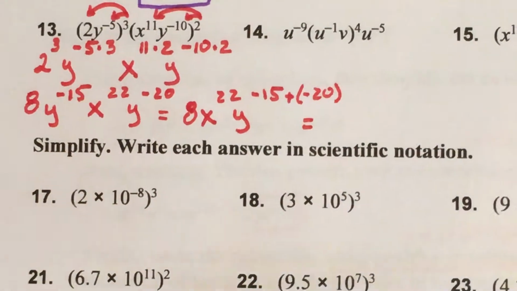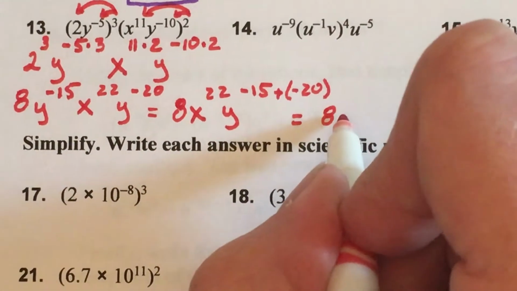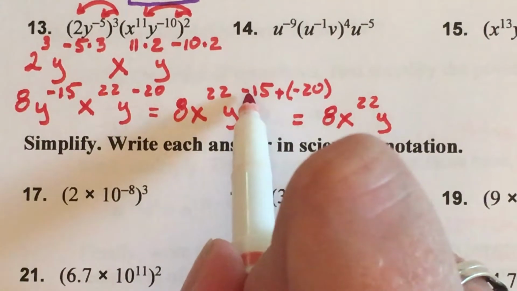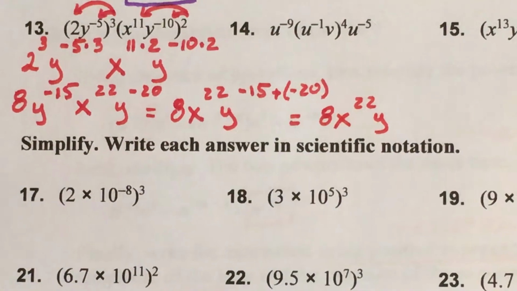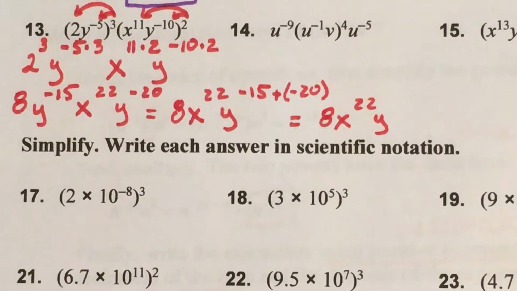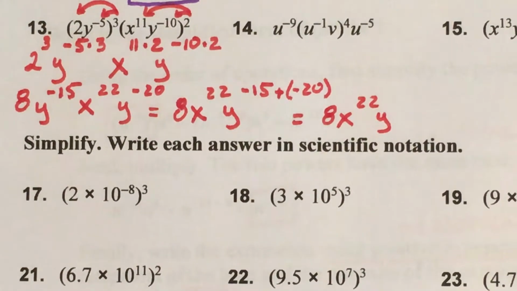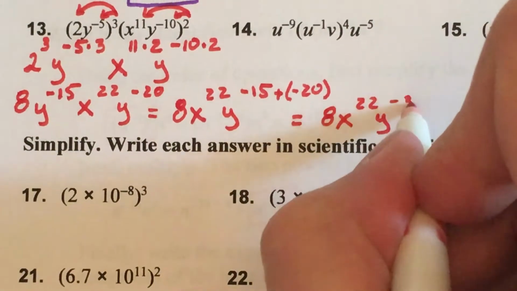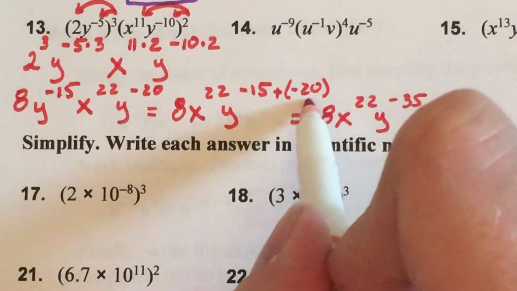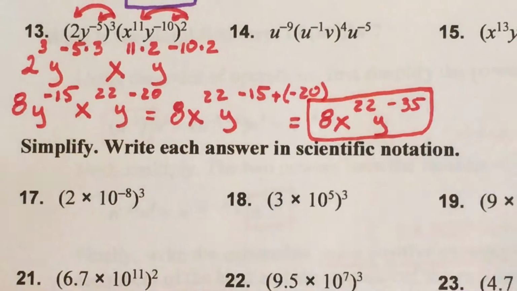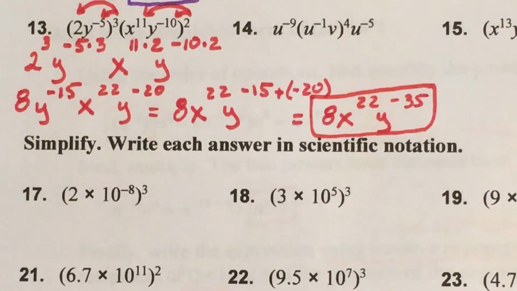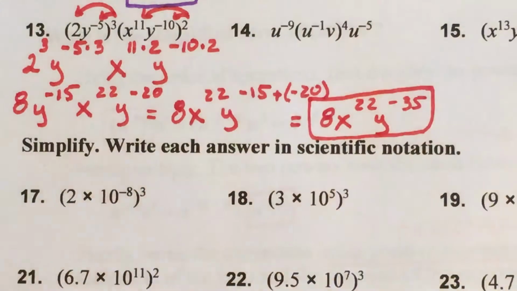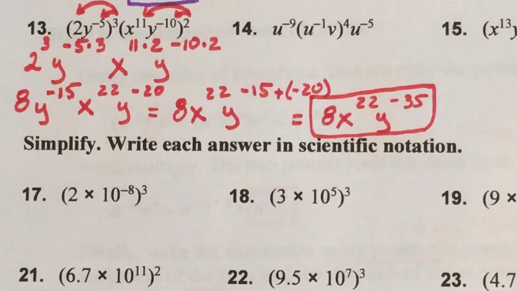So here we have 8 x to the 22 and y to the, what is negative 15 plus a negative 20? If you went 15 feet down and then another 20 feet down, that's right, it's negative 35. Wow. There it is. Okay, I want you to try number 2 through 16 on your own. Pause the video, come and ask me if you need some help or if you're ready for me to check it.